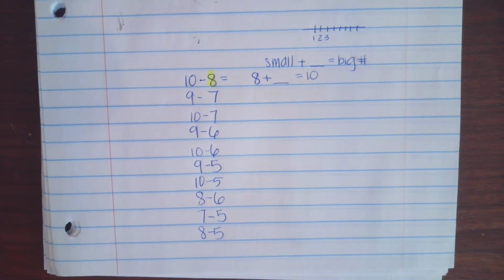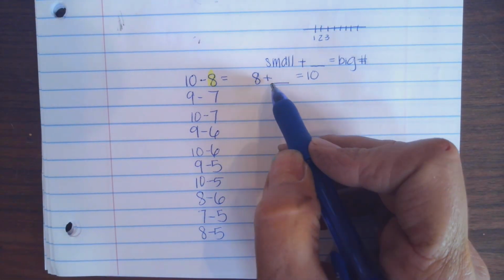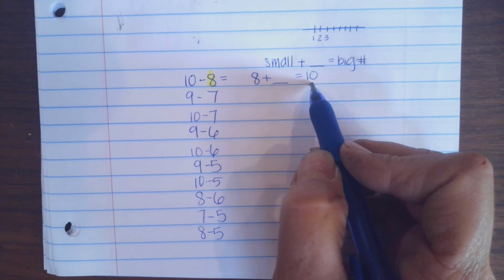So we have 10 minus 8. We have the small number, which is 8 plus blank equals 10. So basically what we're doing is turning it around to an addition problem because addition is easier than subtraction. So we have 8 plus blank equals 10.